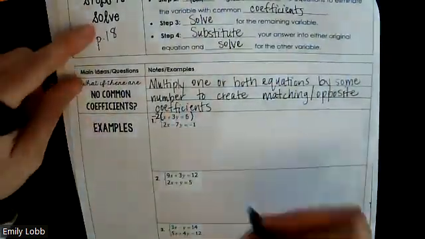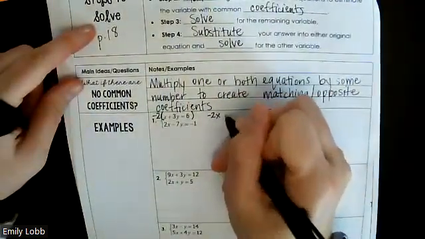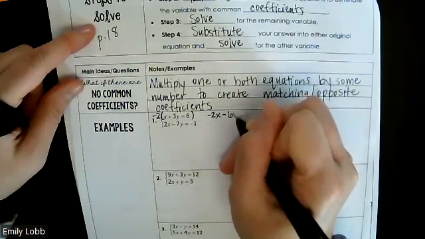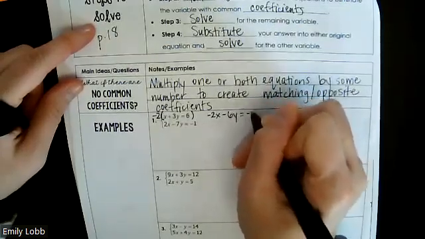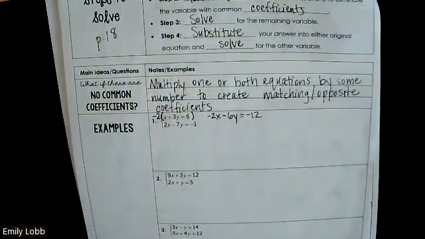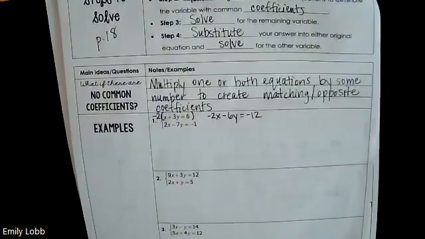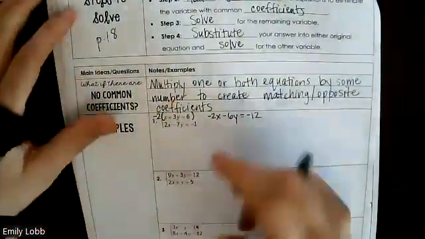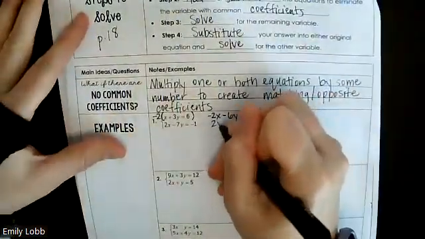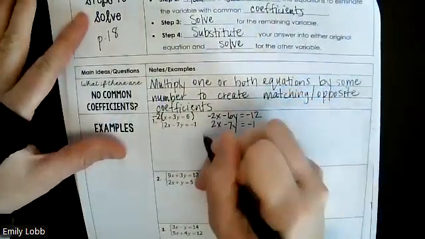So if I distribute a -2 through here, I have -2x minus 6y equals negative 12. Then I would rewrite the bottom one here: 2x minus 7y equals negative 1.